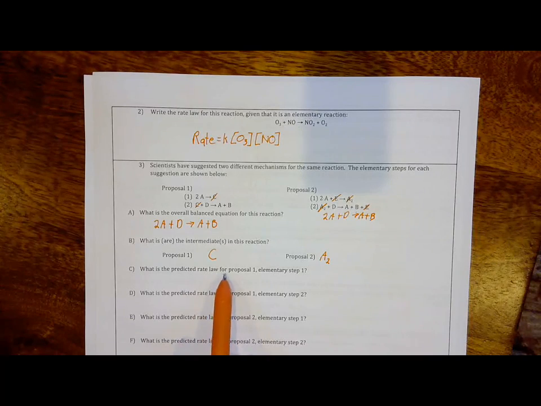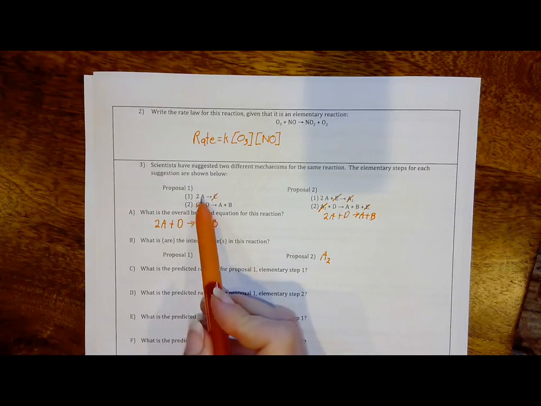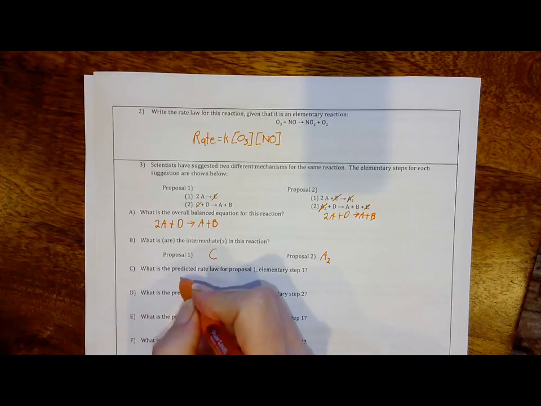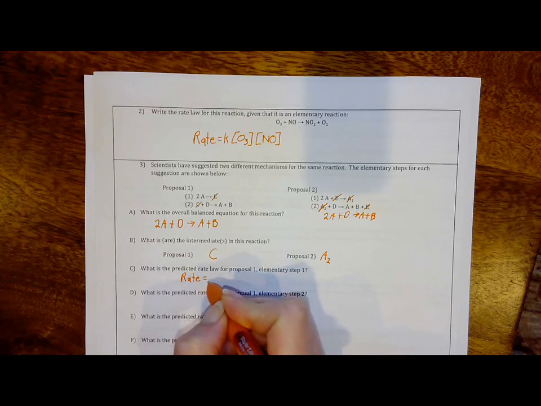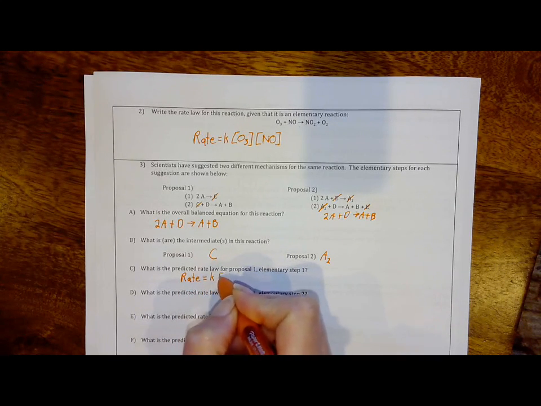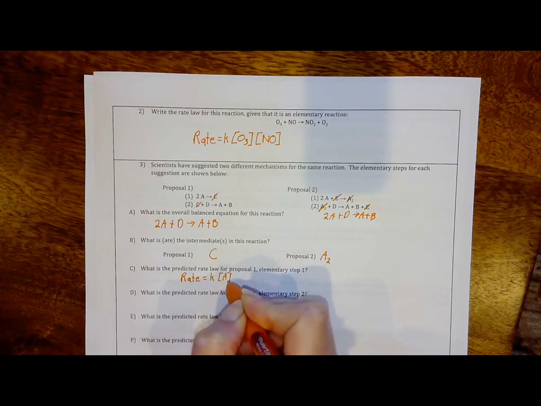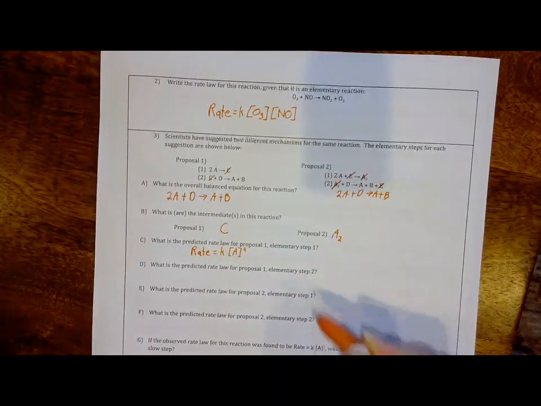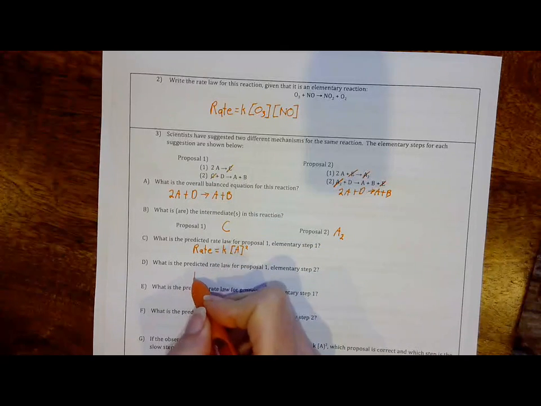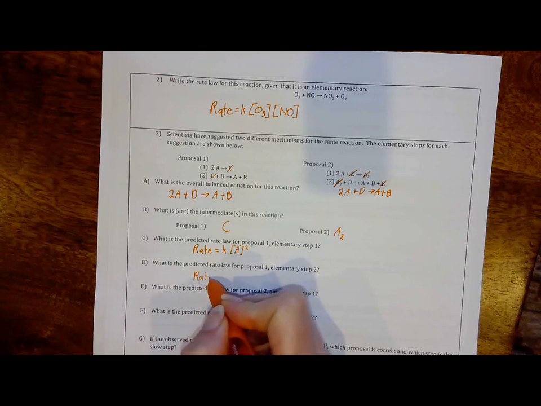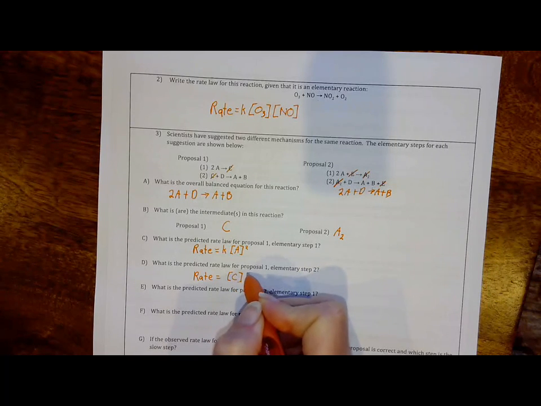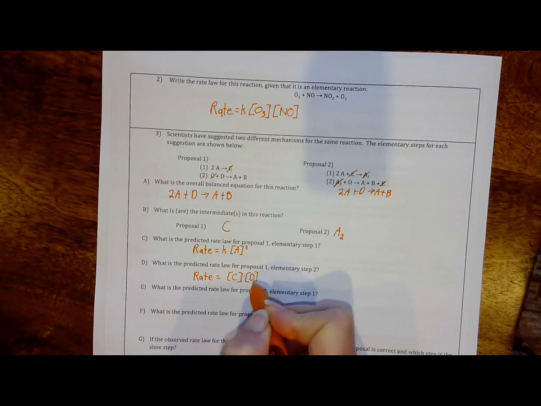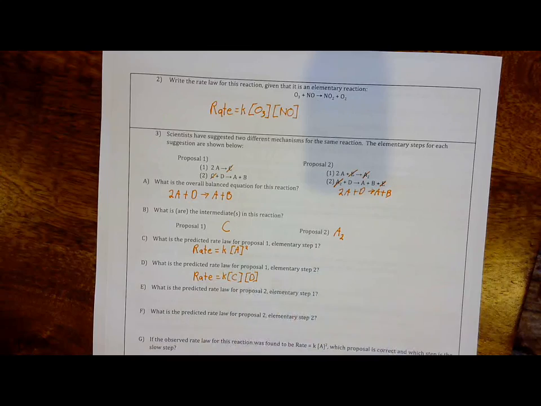Predicted rate law for this elementary step, we're going to use that the rate is proportional to the stoichiometry because it's an elementary step. So we would say the rate is equal to K times A squared. Elementary step 2, we would say that the rate is equal to K times C times D. Oops, I forgot the K. And we don't want to forget that.